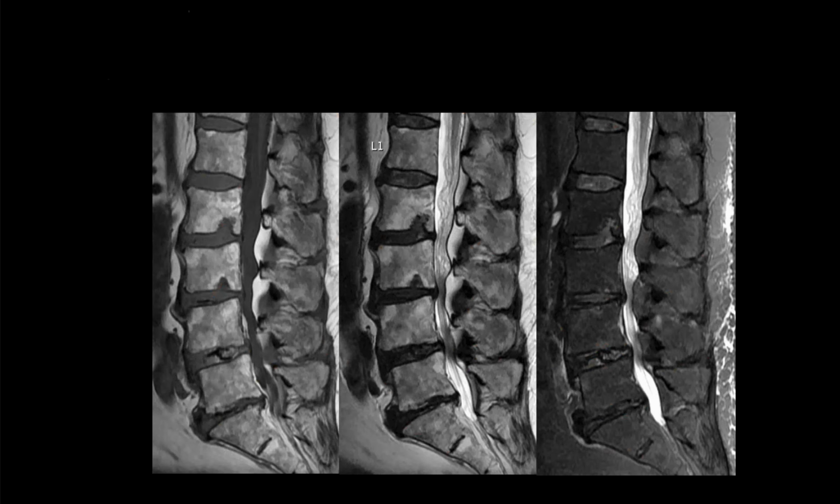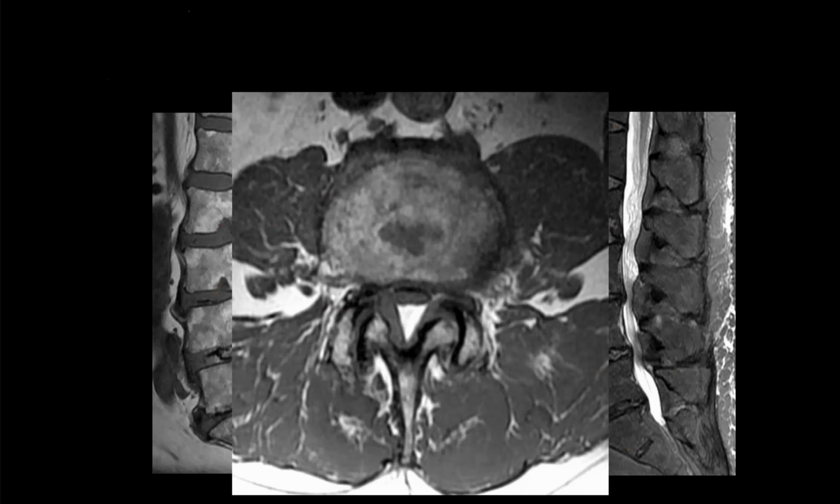All right, so here there's abnormal morphology of the thecal sac posteriorly, and then in the posterior epidural space, it looks like there's a lot of T1 and T2 bright signal back there that fat sets out. So is that like epidural lipomatosis? Right.